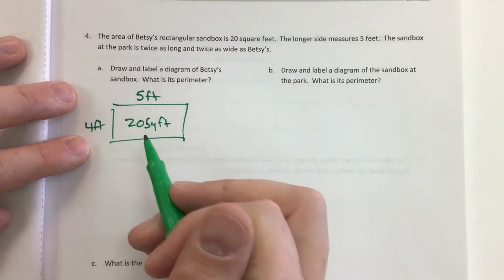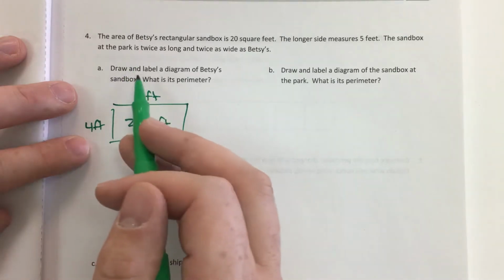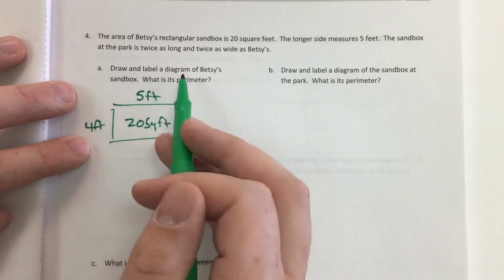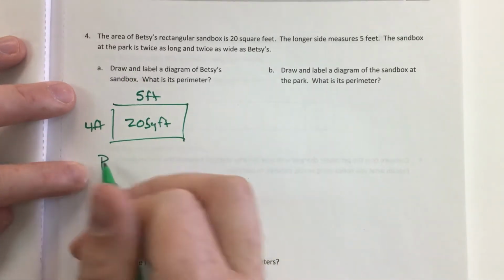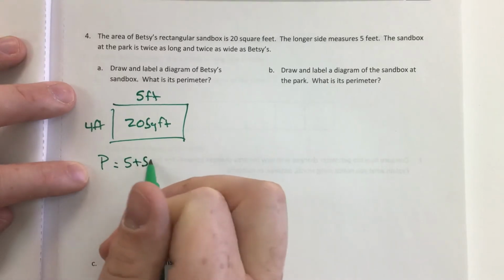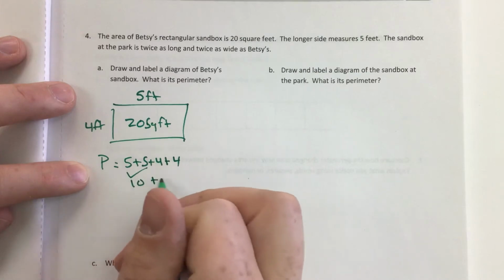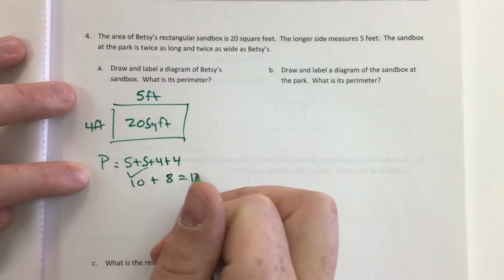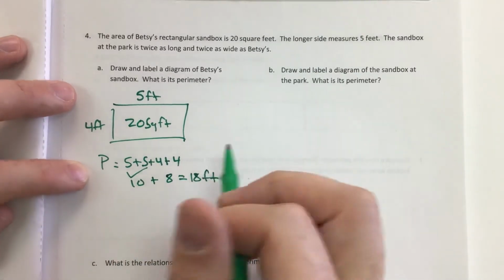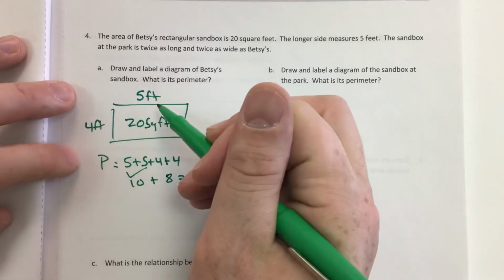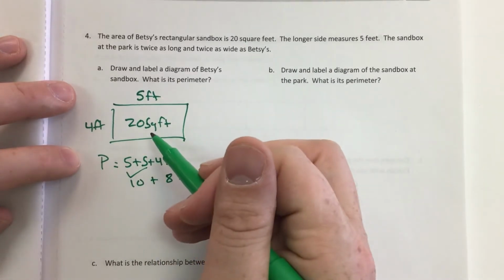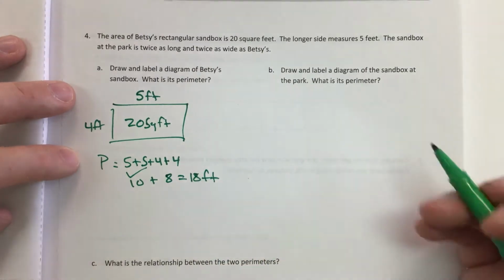Okay? So I know I have my drawing and labeling, and the perimeter would equal 5 plus 5 plus 4 plus 4, equaling 18 feet. So we have 4 foot width, 5 foot length, 20 square feet for the area, and a perimeter of 18.